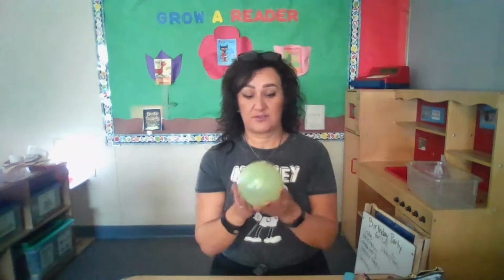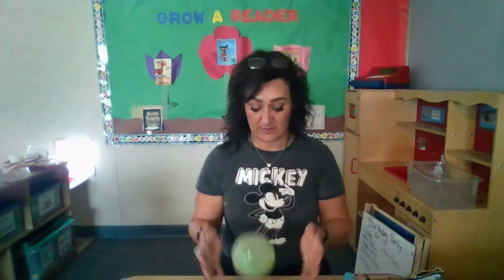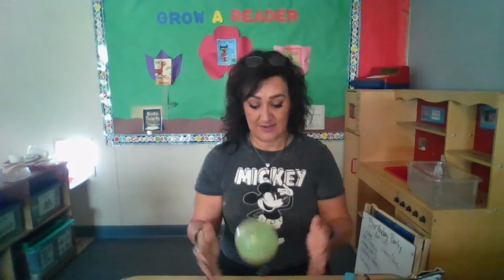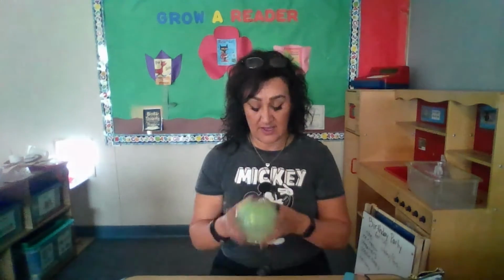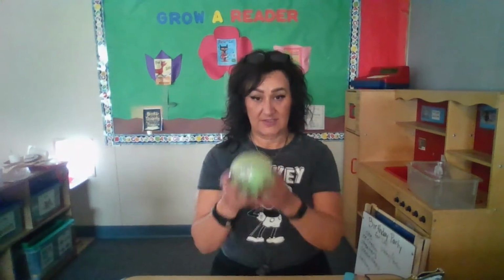Another object I chose was a ball. So if your child's ever played with a ball, they know what the bouncing of a ball sounds like. And they can take a guess, maybe they can recall. And if not, again, give them clues how to get to the answer. So that is a ball bouncing.